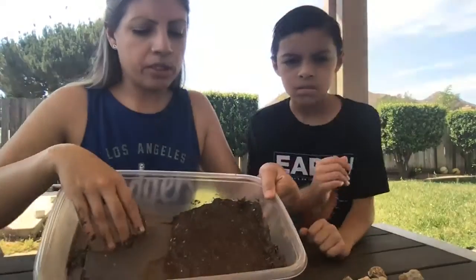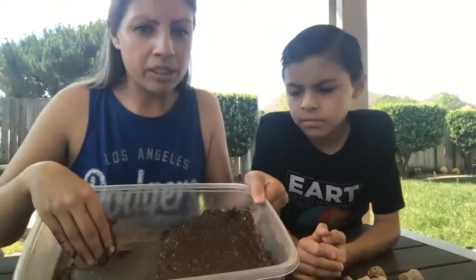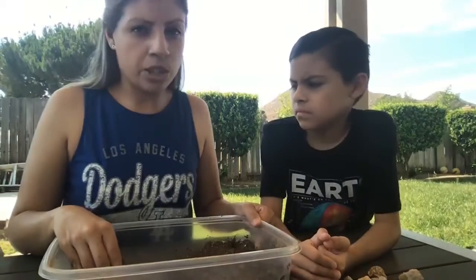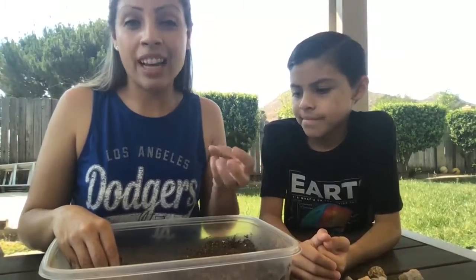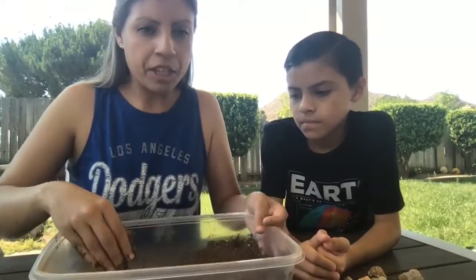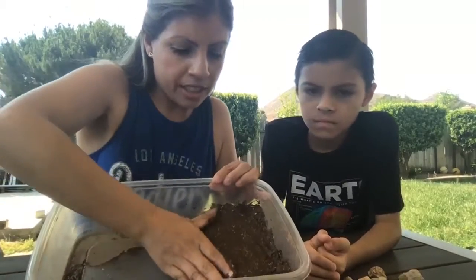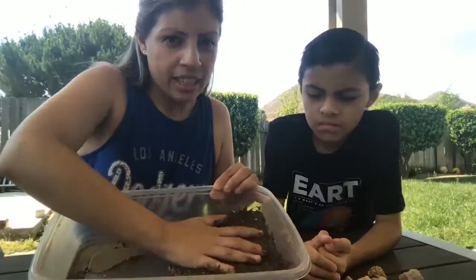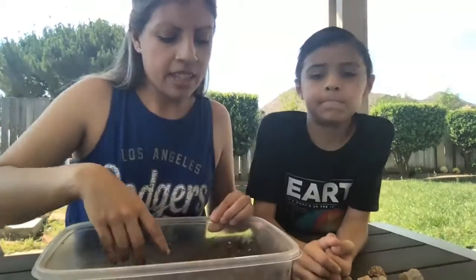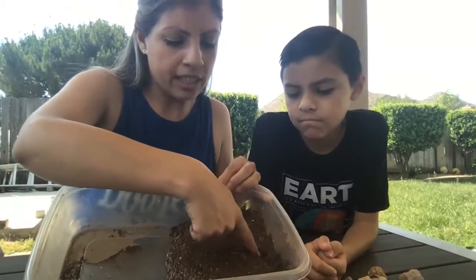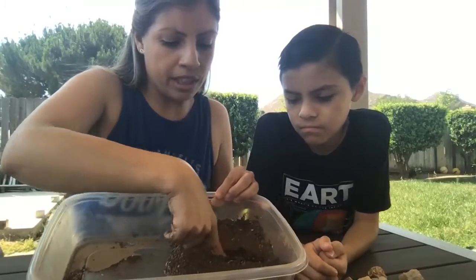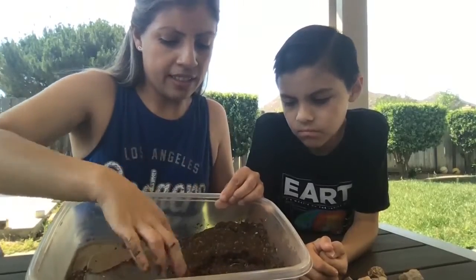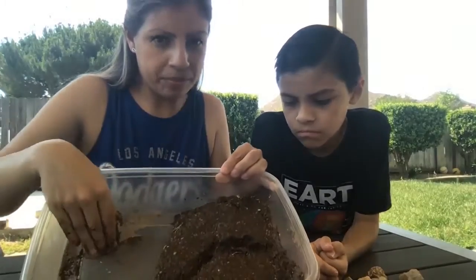Okay, boys and girls, now we are going to demonstrate how water affects erosion, or how water affects the land formation through erosion. So I got our dirt. I got it all muddy. I got my hands all wet and dirty. So we are going to create somewhat of a river along this side. You see the river here?